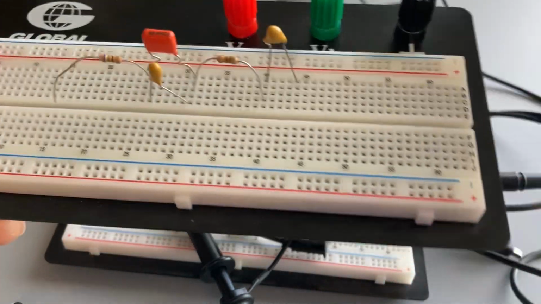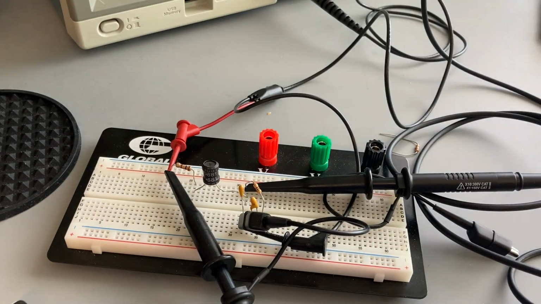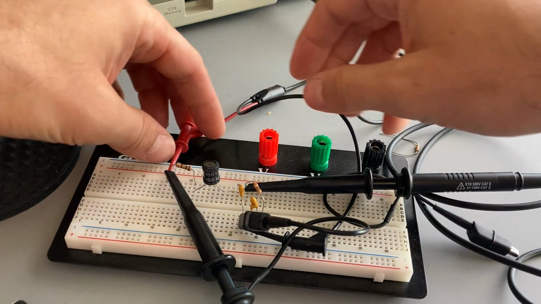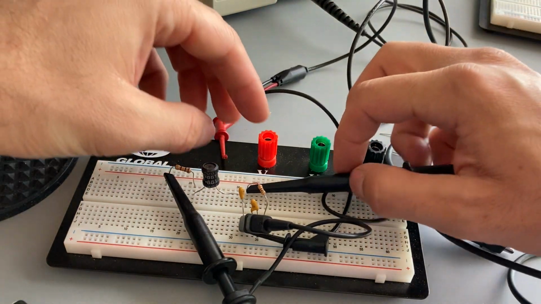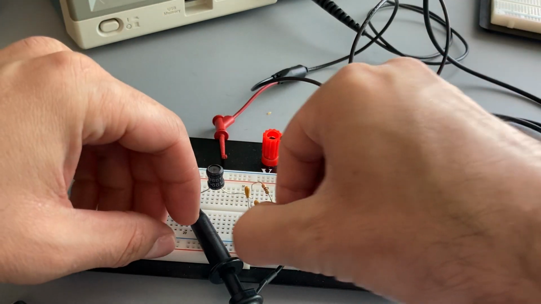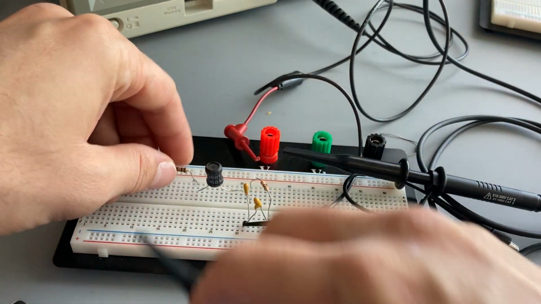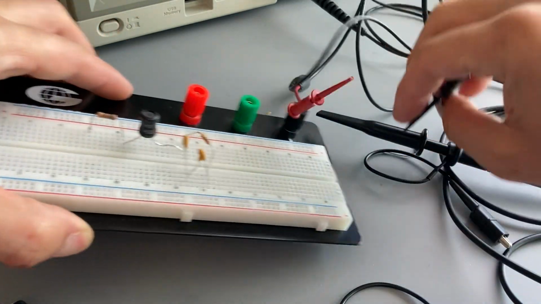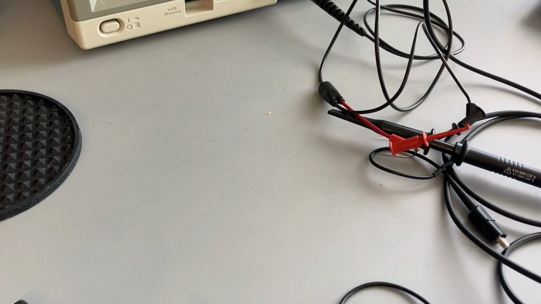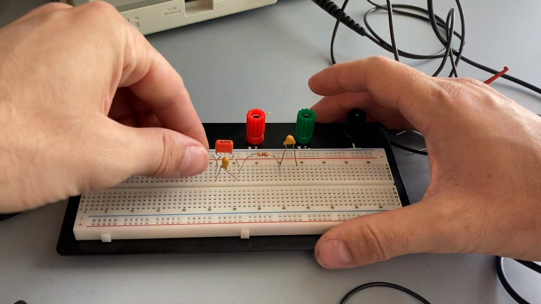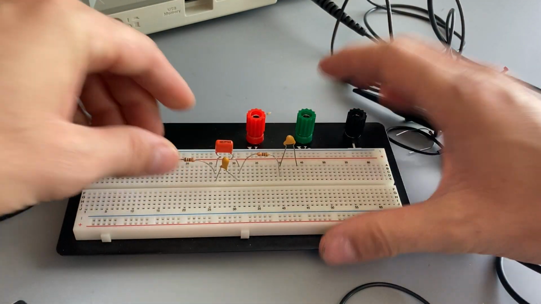So let's go ahead and connect those. Let me quickly remove these connectors here. So we went from this original circuit. Let's disconnect all that. Okay. And we are now with our Thevenin equivalent circuit.